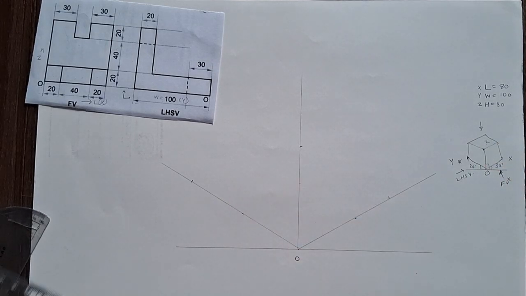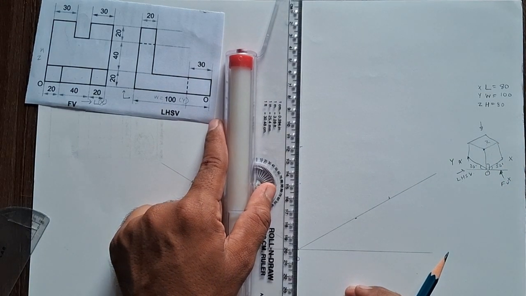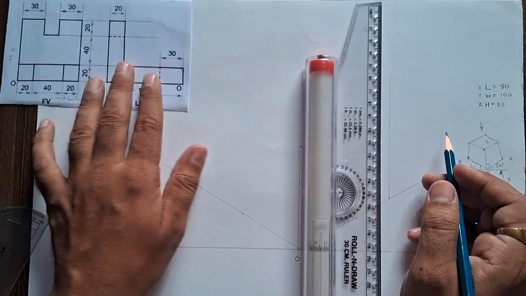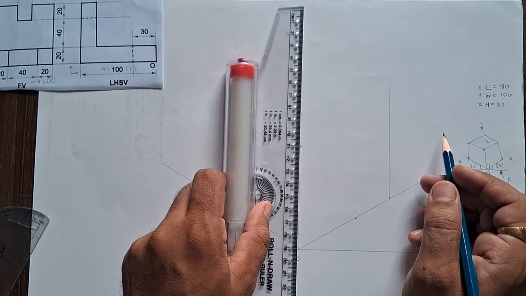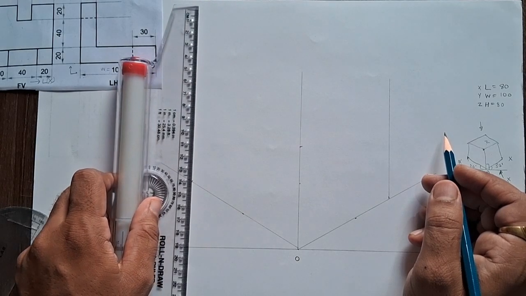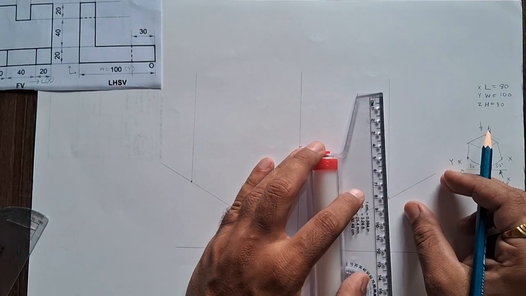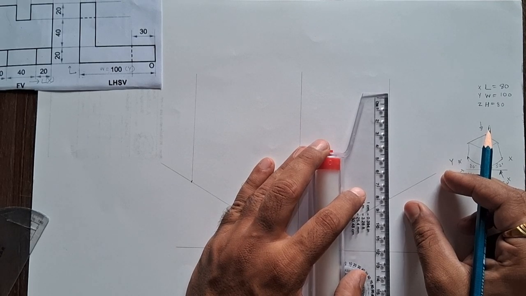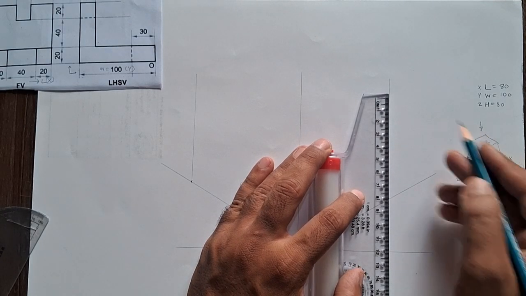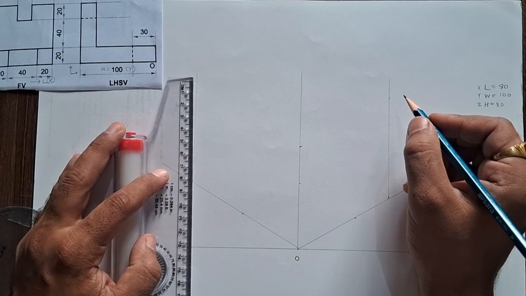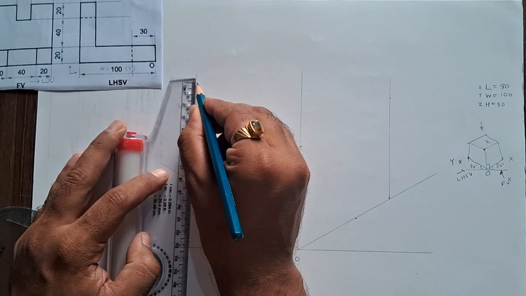So from these endpoints, draw the vertical line. This is the z axis. By using a thin line, draw the z axis. Along the z axis, mark an 80 mm height, because height is 80 mm.